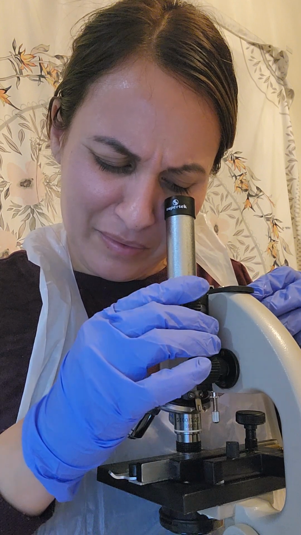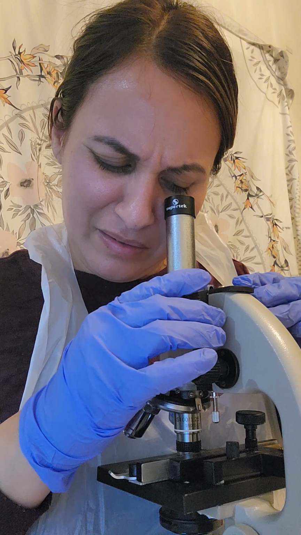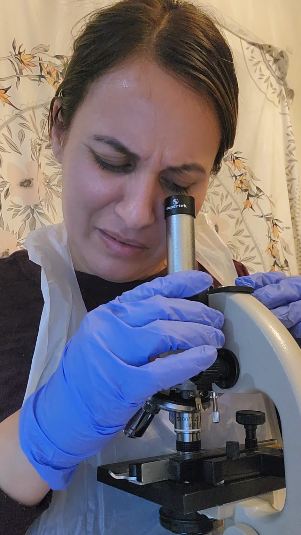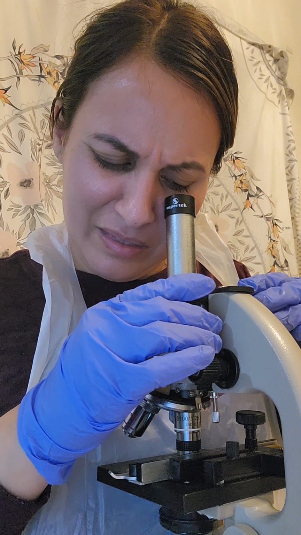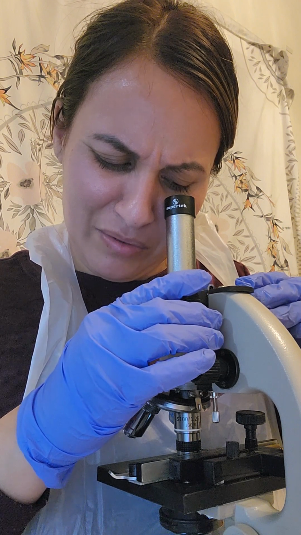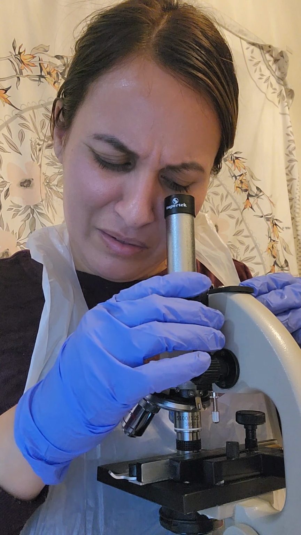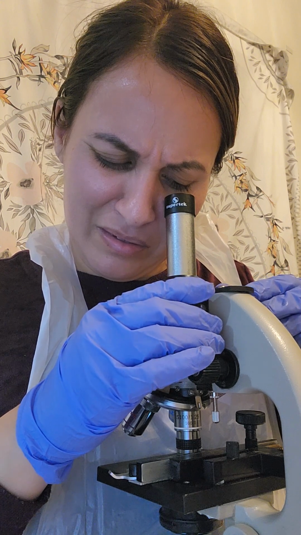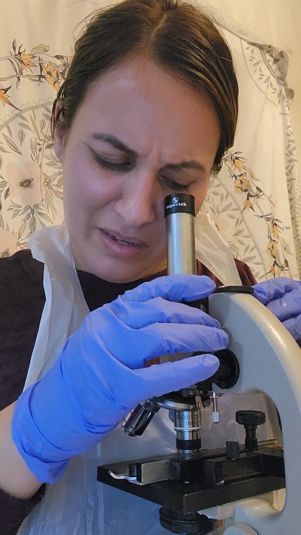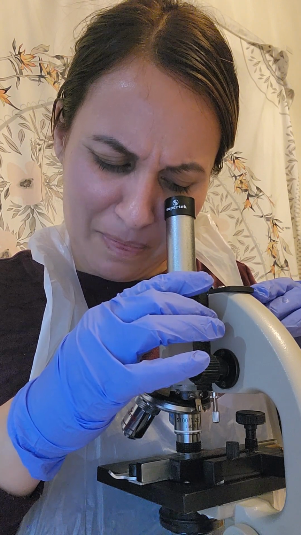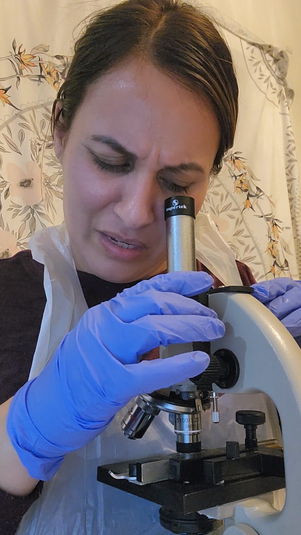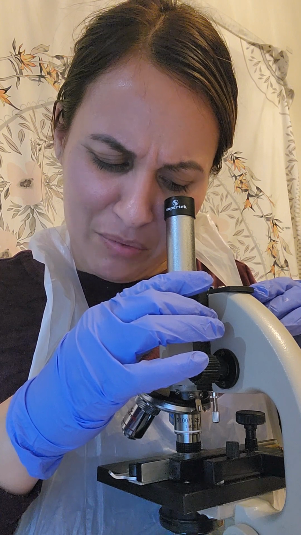And that's pretty much all I see with the oil immersion lens. I don't know if I'm doing it right, but I don't see anything else. It just looks like different shades of gray with some speckles. So that's for the oil immersion lens.